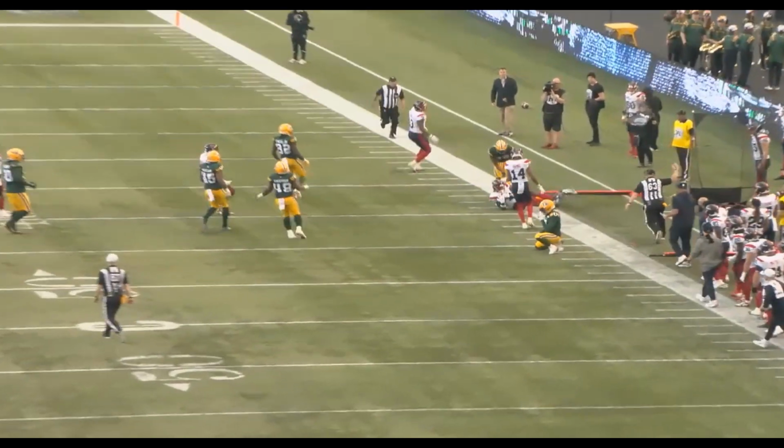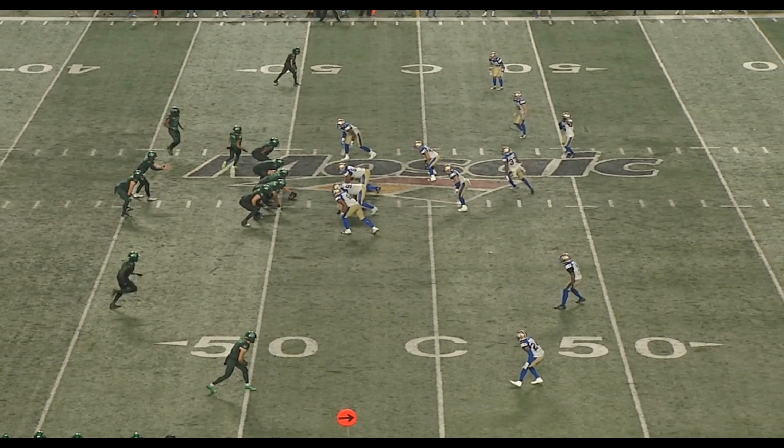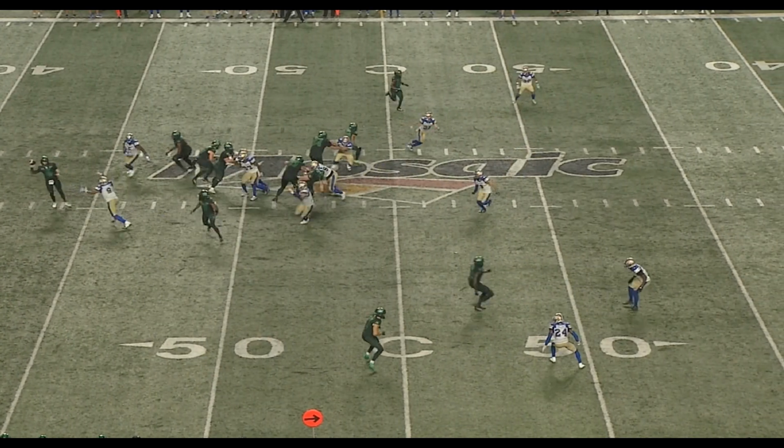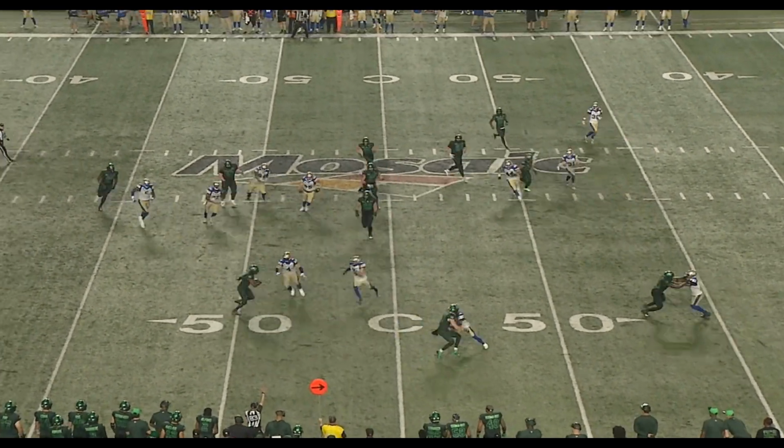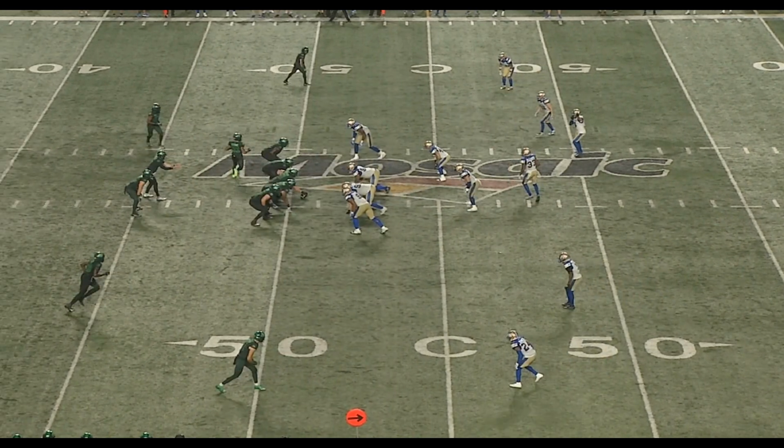Another good game. Saskatchewan, let's take a look at one of Saskatchewan's. Not as good a gain. Good tackle by the Bombers here. Just show you a couple of things.